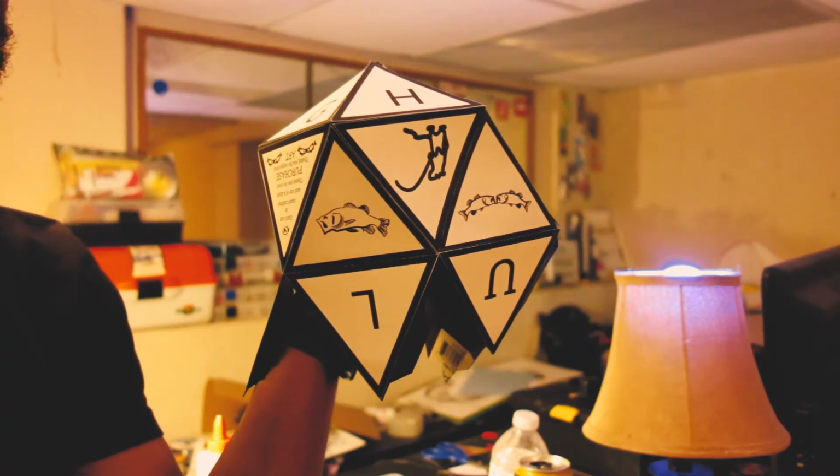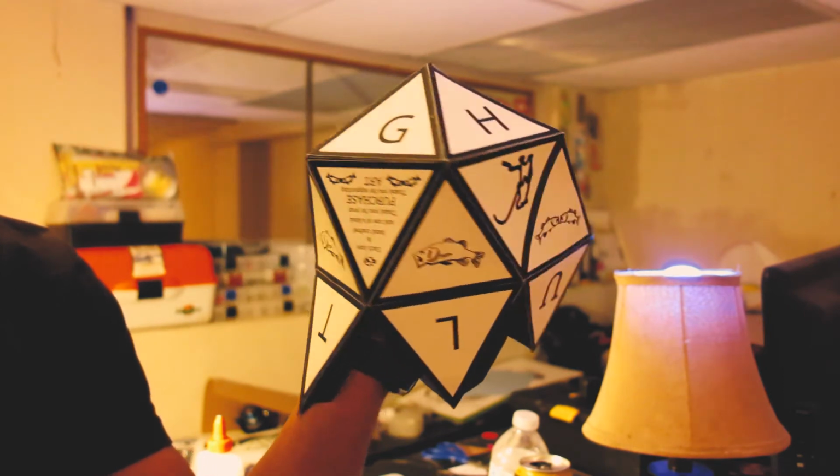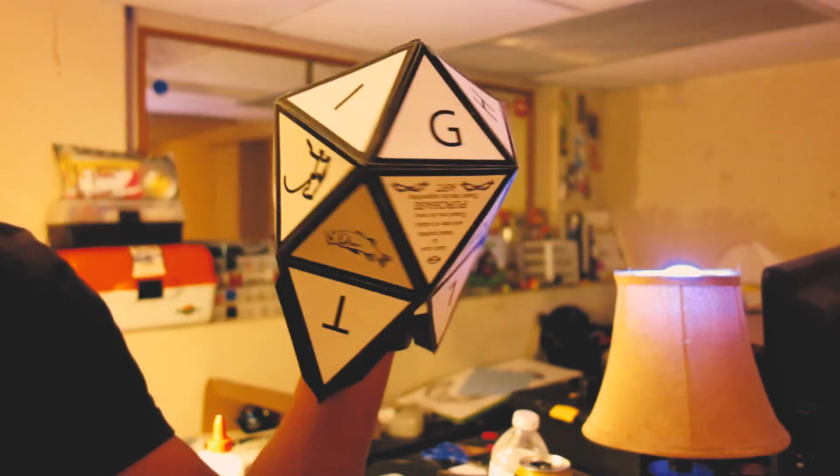Been adding glue to this slowly. It's starting to take form.